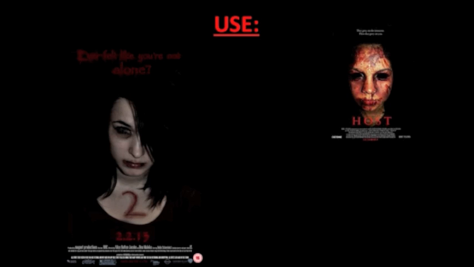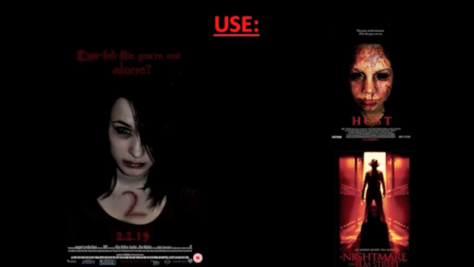This is Nightmare on Elm Street, where again the colour scheme is very similar, also some white writing, whereas the majority of mine is in red, but we have got some white writing as well, where the small print is. Also, again, the use of logos of film companies that they've used.